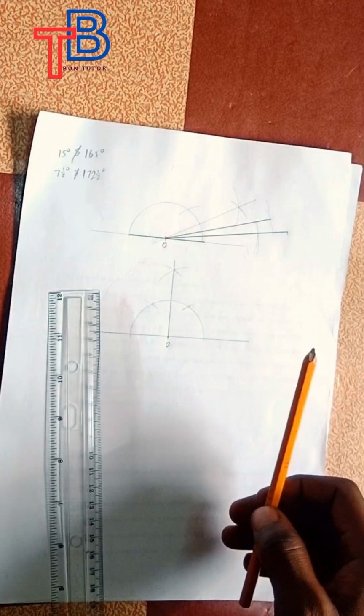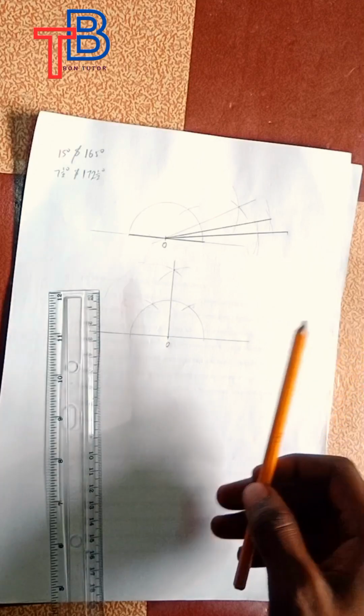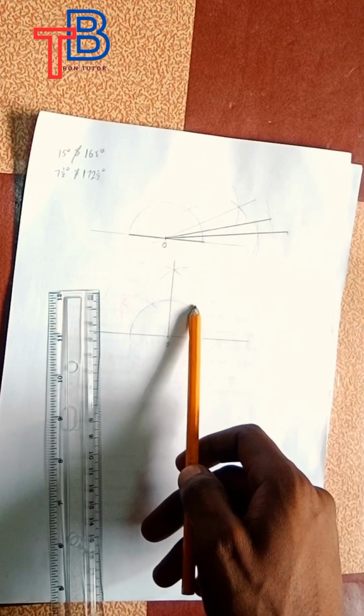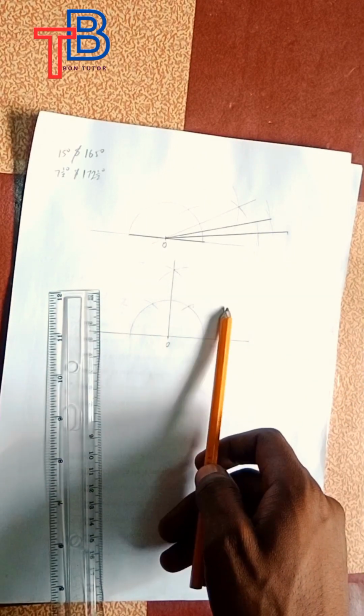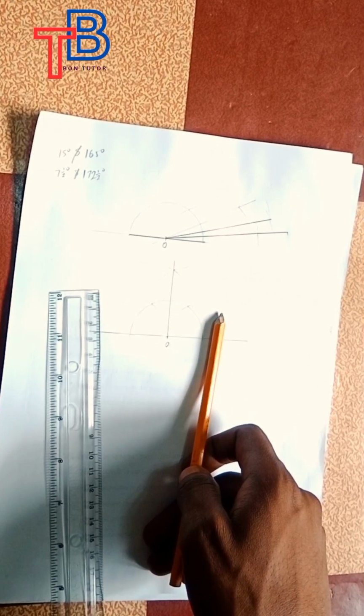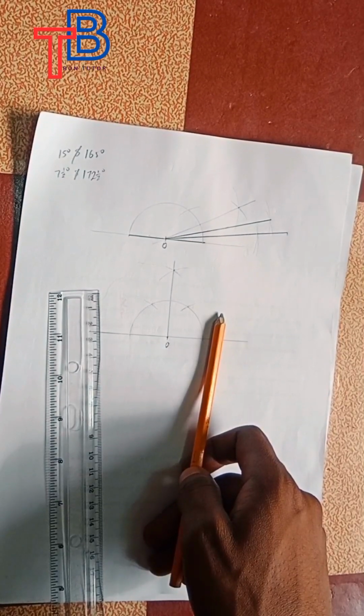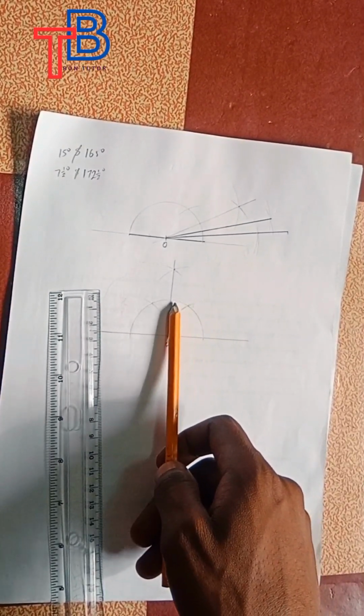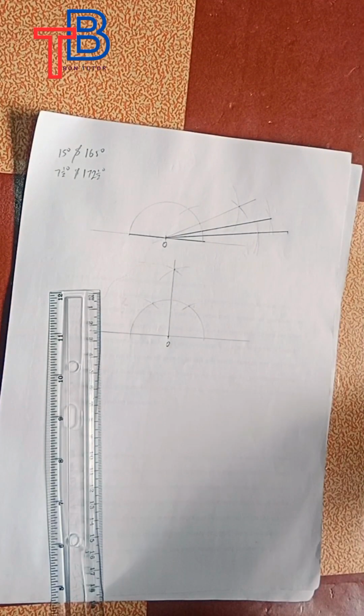Now for me to get my 15, I need to bisect either this 30 or this 30, and since I said I want to construct it to this side, I'll be bisecting the 30 that I have here to get my 15.